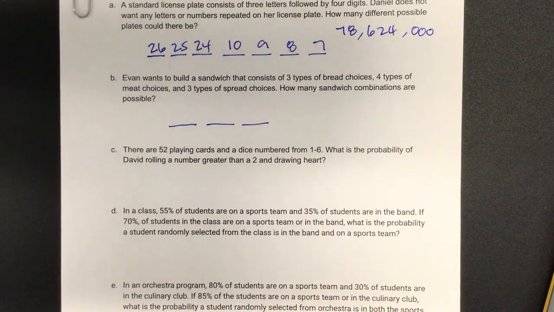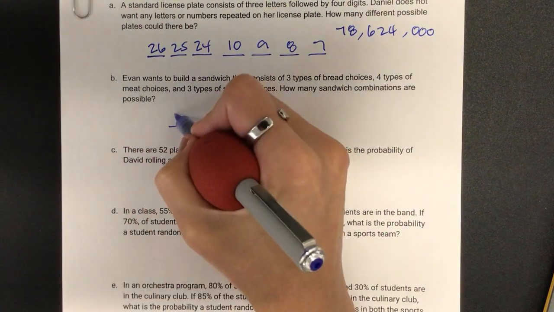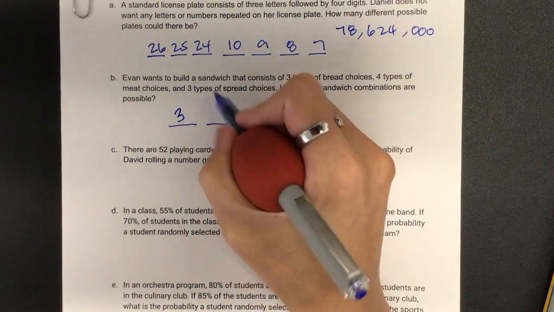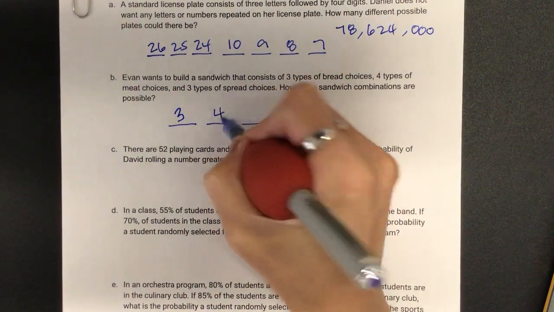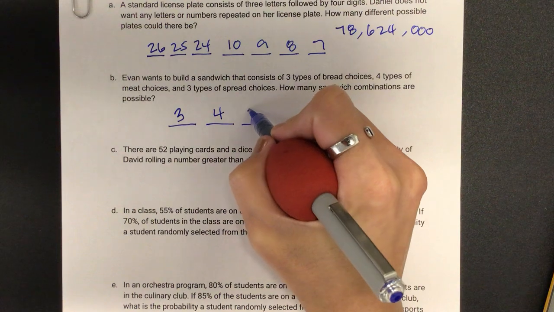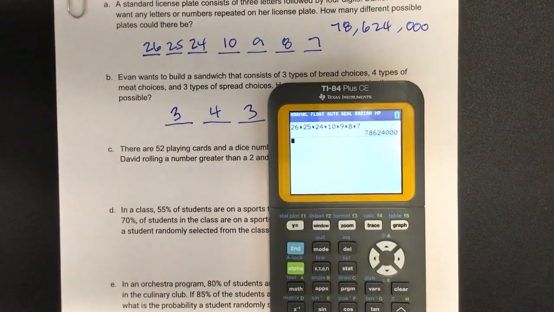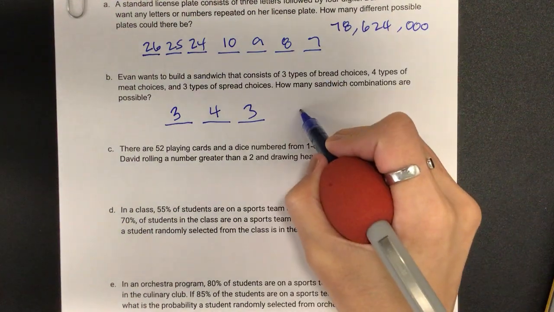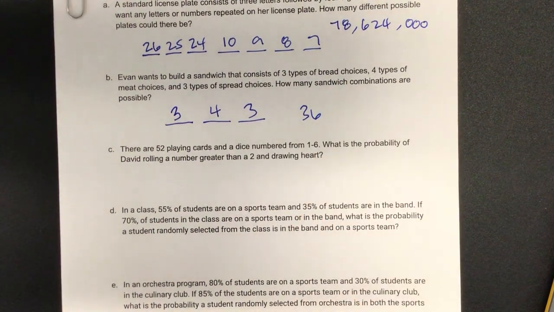So how many types of bread do we have? 3. What about meat? 4. What about the spread? 3. Let's go ahead and multiply them. 3 times 4 times 3. Boom. 36. Are we good with that one? Okay, the next one, Nathan, let's read part C, please.